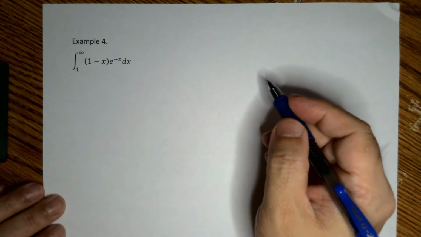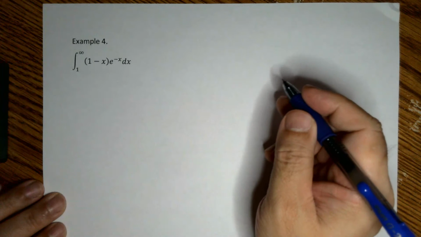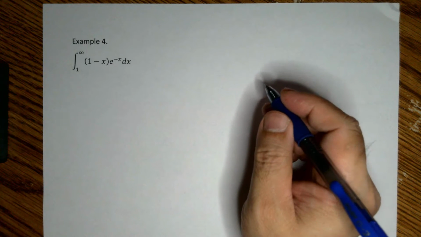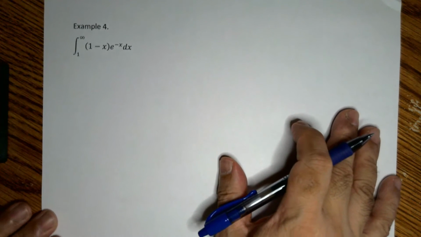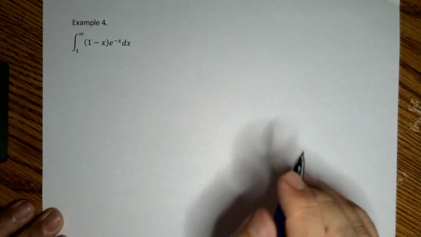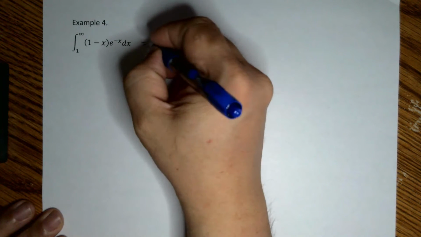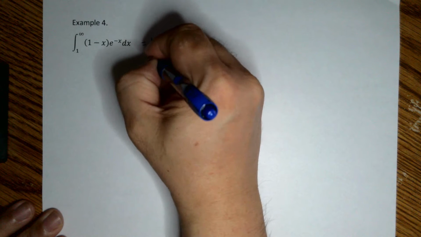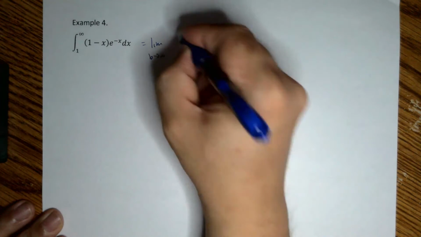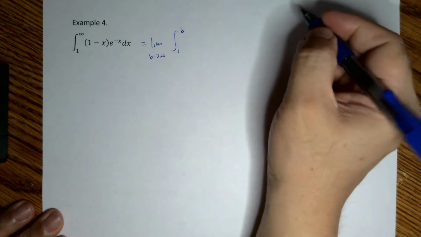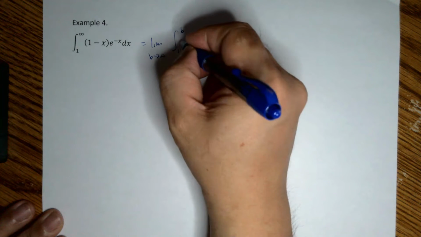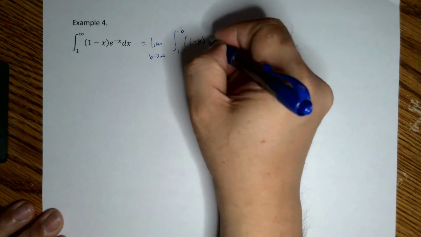Alright, this is example 4 of improper integrals. This one's not pretty. This one will be one of the longer videos. So first I start with a rewrite. Remember, with these problems, you have to rewrite the problem as a limit. So it's going from 1 to b instead of 1 to infinity, and let b go to infinity. And you might be thinking, well, what's the difference?